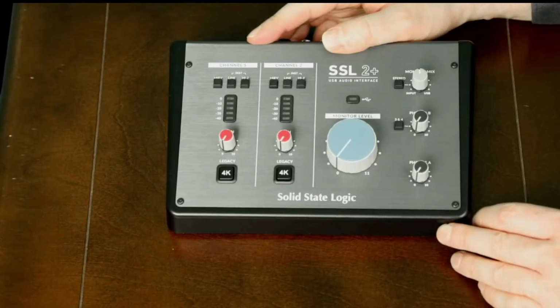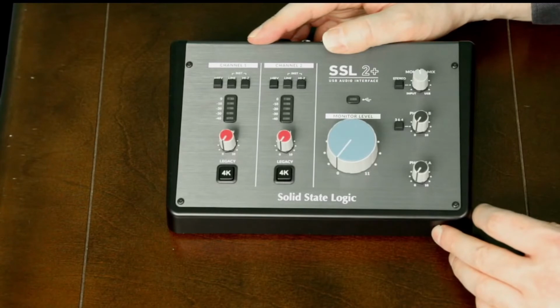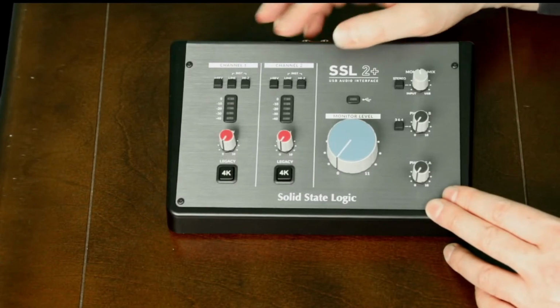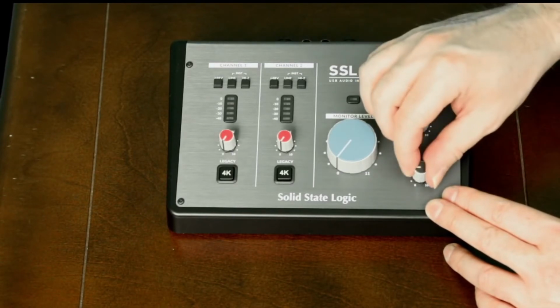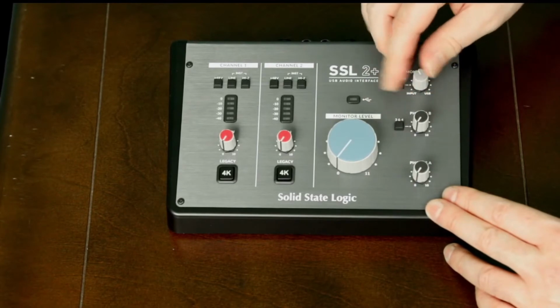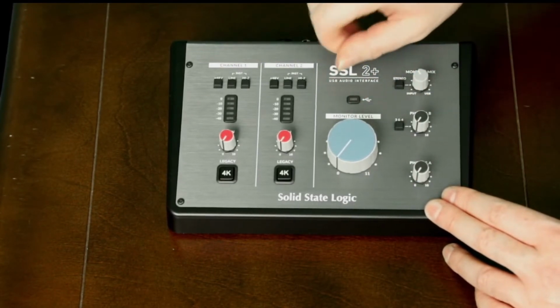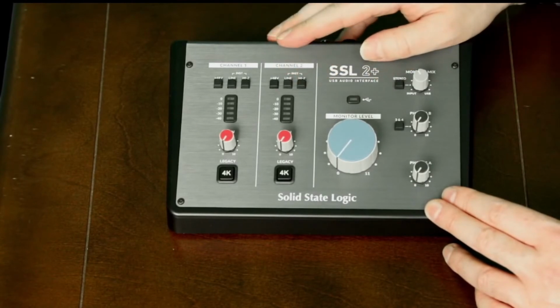I want to point out a couple of things here, because when we talk about our interfaces being best in class, what we mean is that in thinking about our heritage and making things the best that they can be, we want to use, first of all, really high quality parts. So the actual unit itself, right? Beautiful metal anodized casing here.